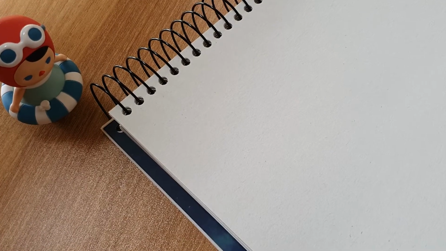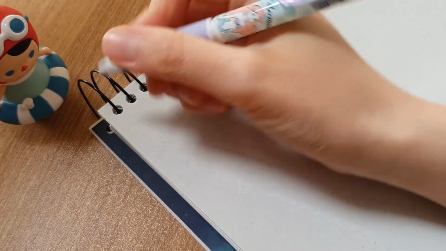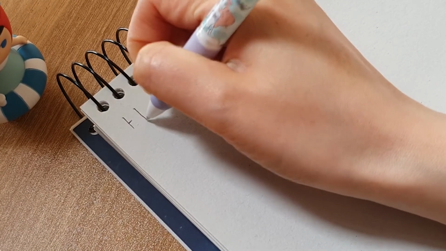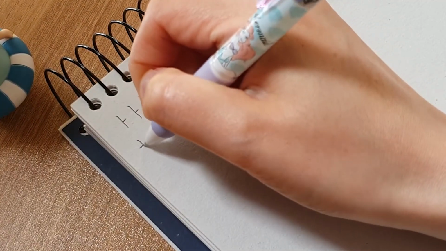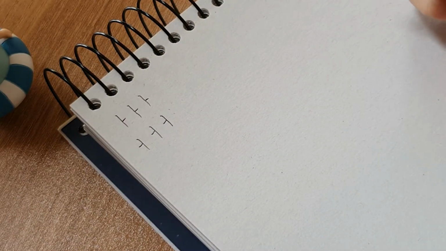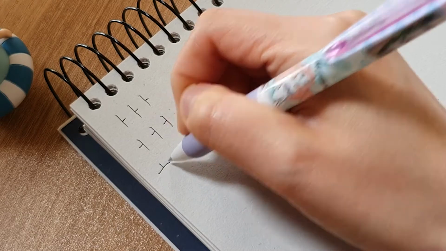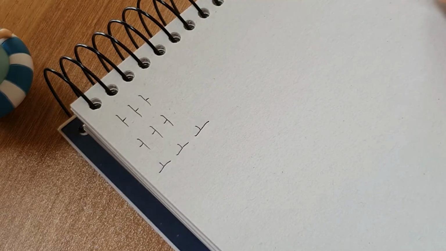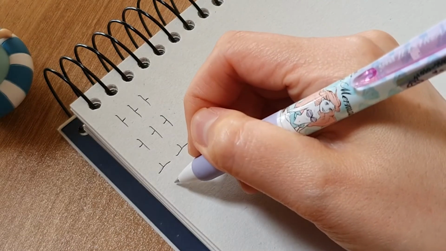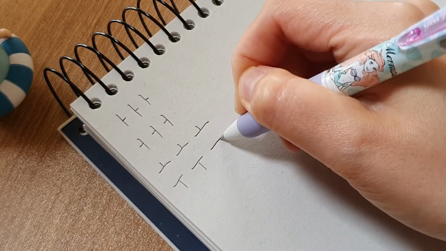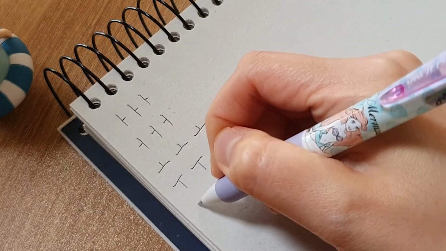Okay, then let's try to write down these vowels together. First is ah. And then oh. And then o, 1, 2, o. U. Okay, like this.